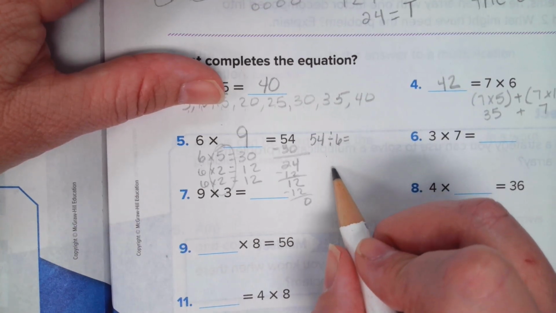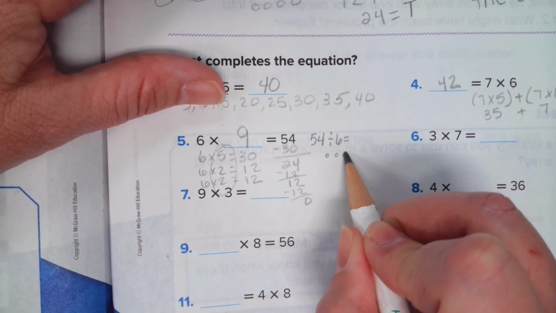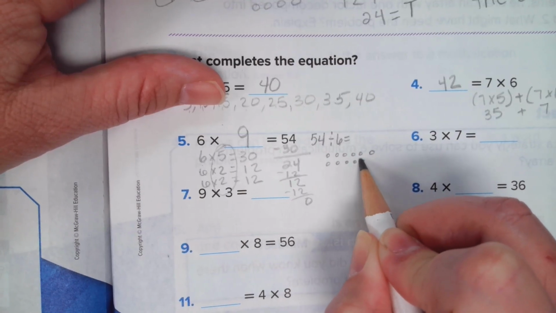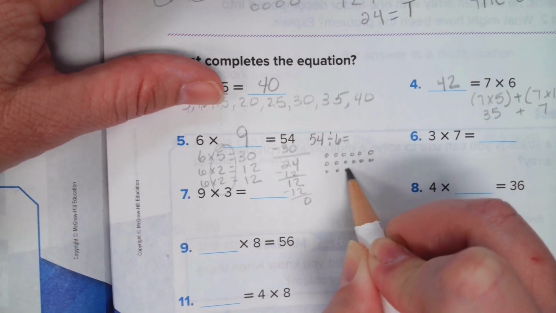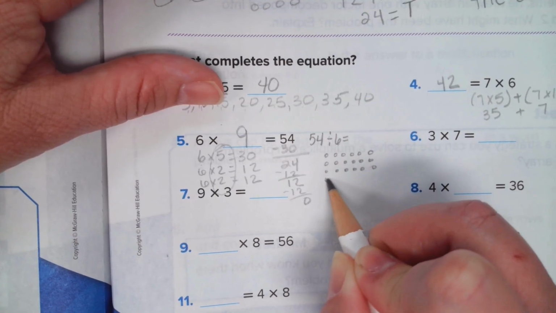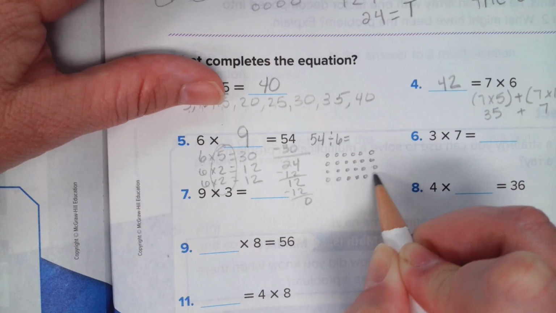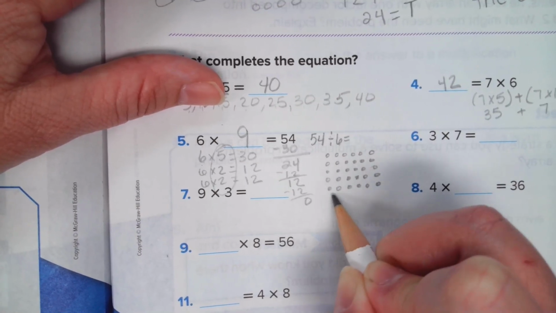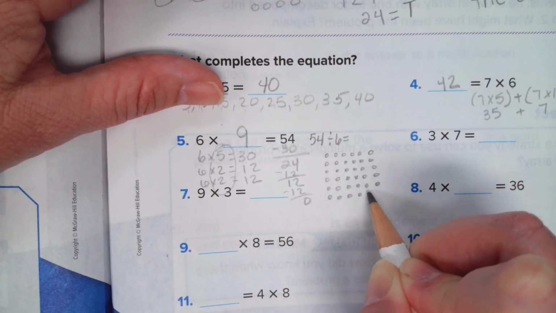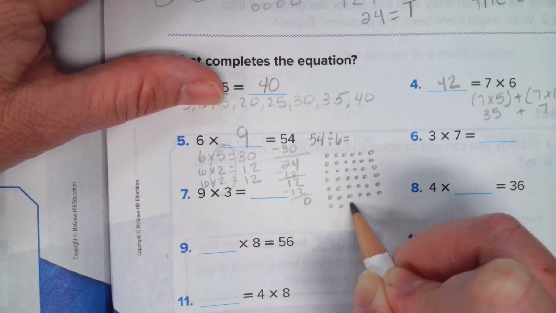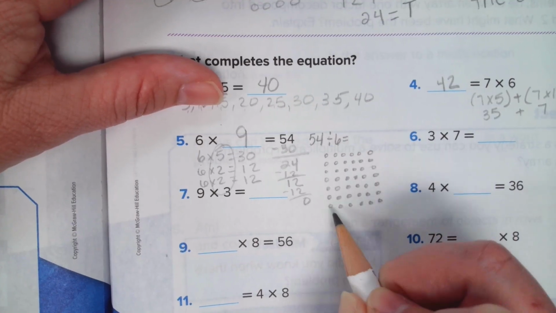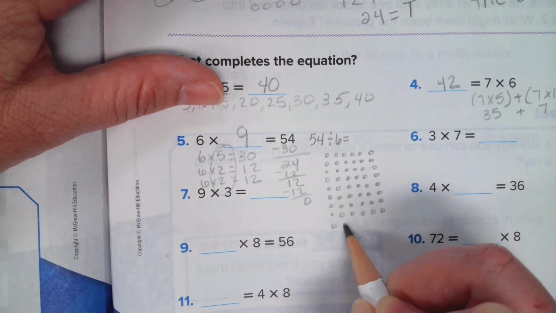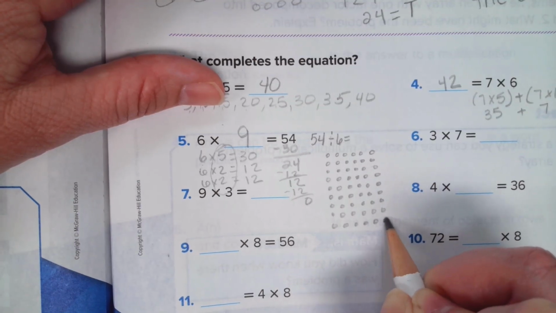Or I can see how many times I have to add 6. So 1, 2, 3, and so on, counting all the way up to 54.